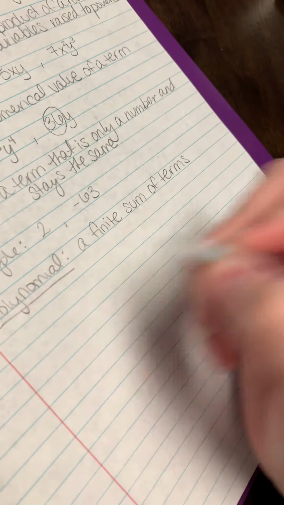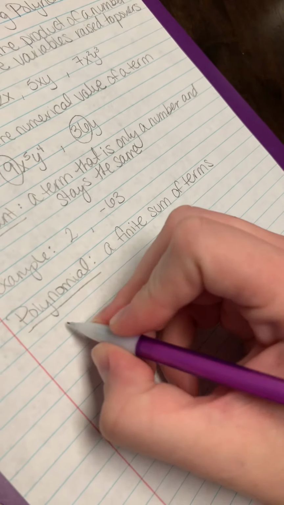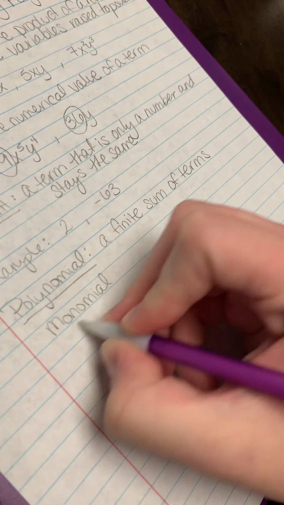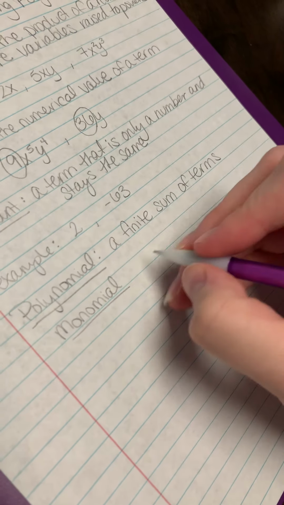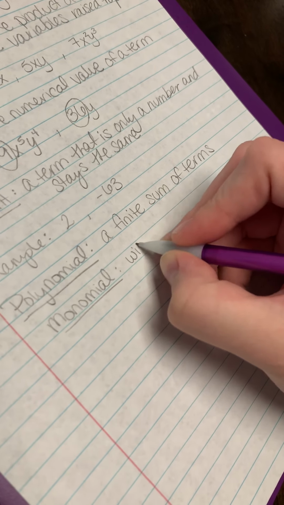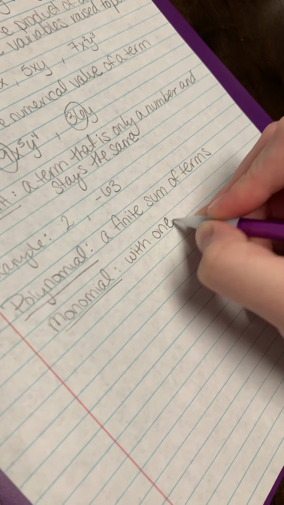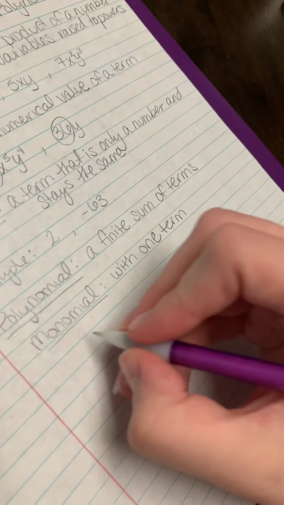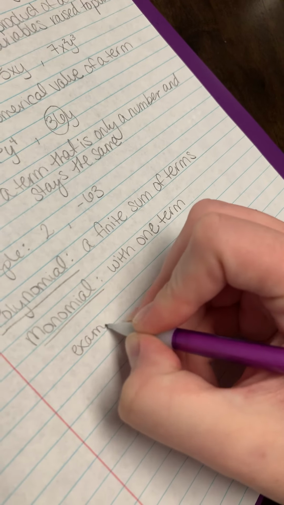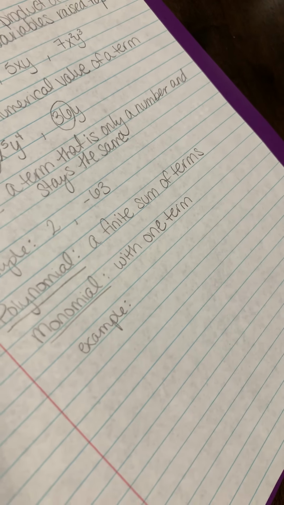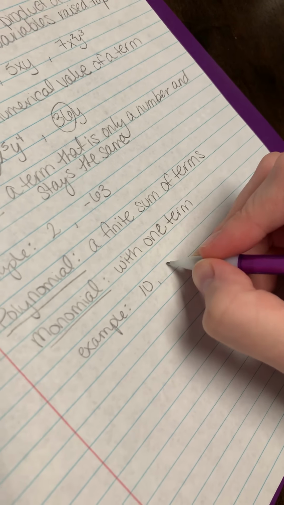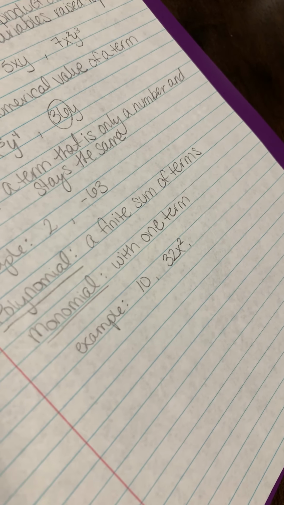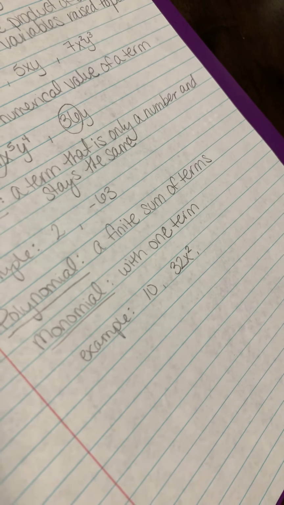So within polynomials, you have different names. So the easiest form of a polynomial is a monomial. A monomial is a polynomial with one term. Now remember, terms are anything like this. So an example of a polynomial that is a monomial could be 10. It could be 32x squared. Okay, those are examples of monomials.